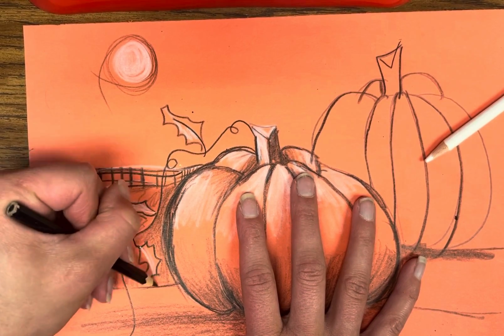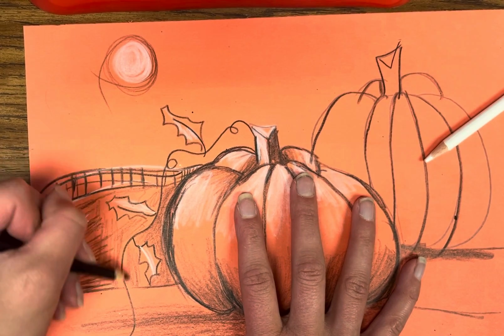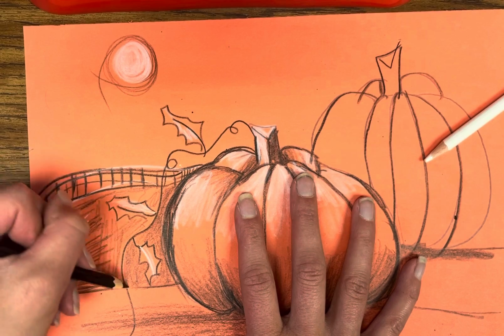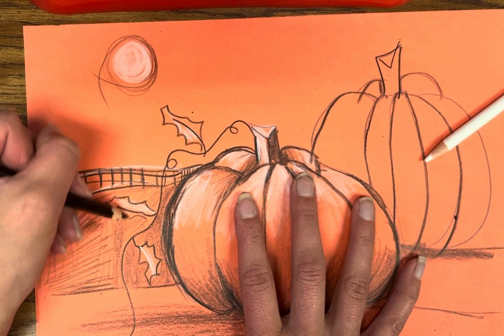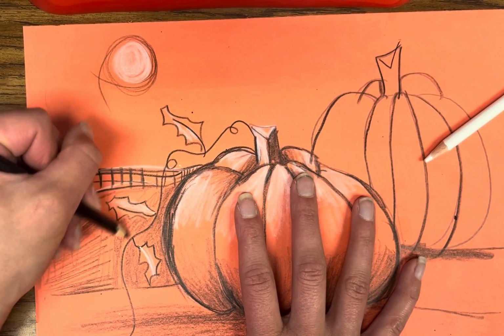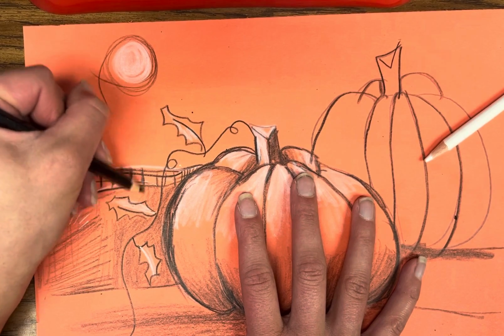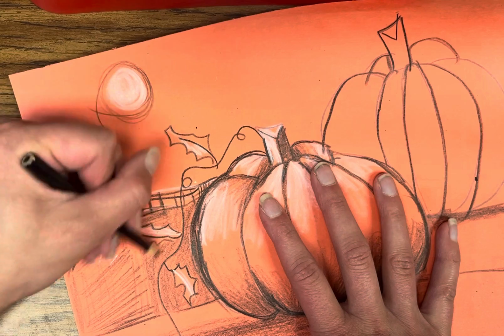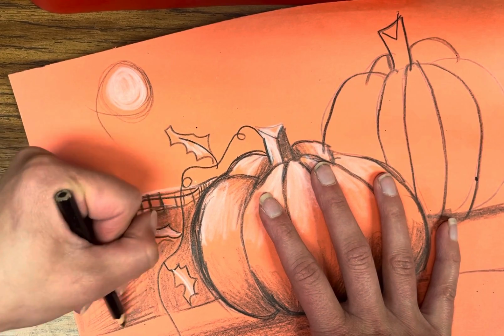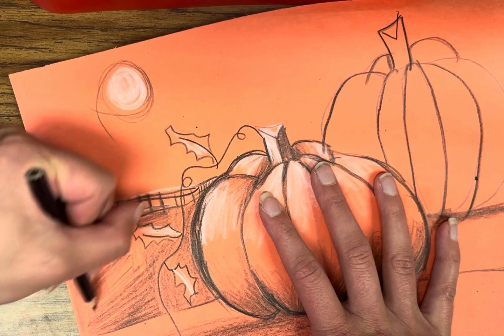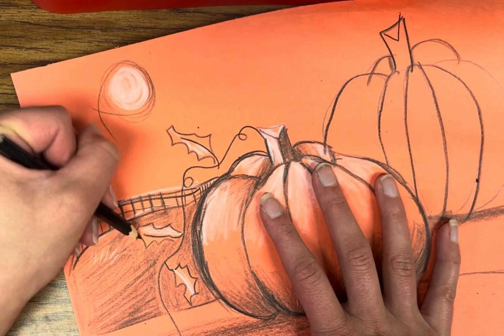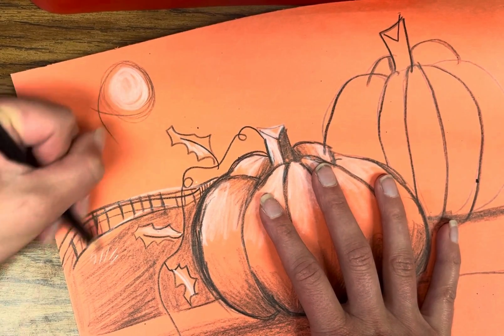So I've decided I'm going to color this entire distant hill just a sort of mid-tone gray. So you can see I'm doing a light pressure with my black pencil. And that is because I don't want to lose any of the detail of like the leaves of my pumpkin, or the shape of my pumpkin. So I do want there to be some suggestion of a background, but I don't want it to take away from my main subject, which is my value pumpkin. Okay.